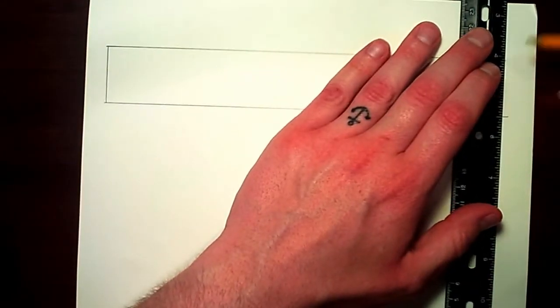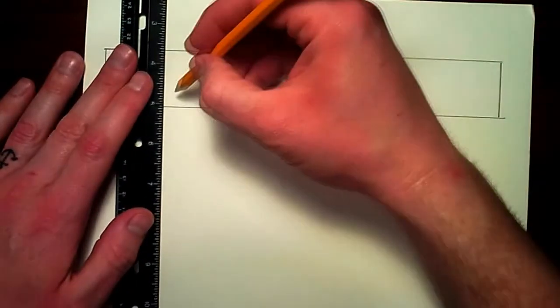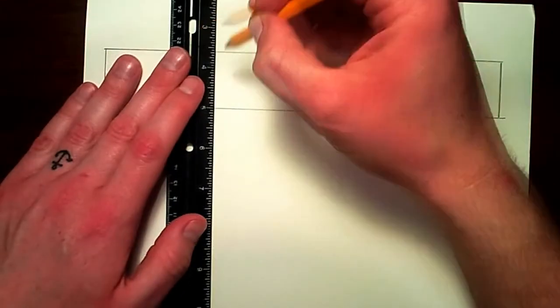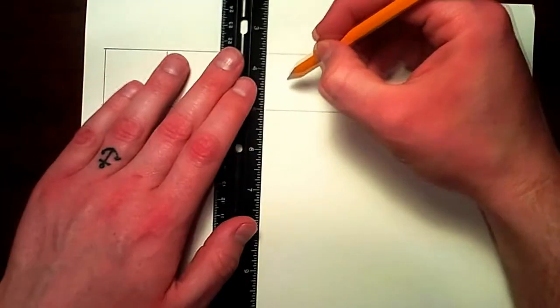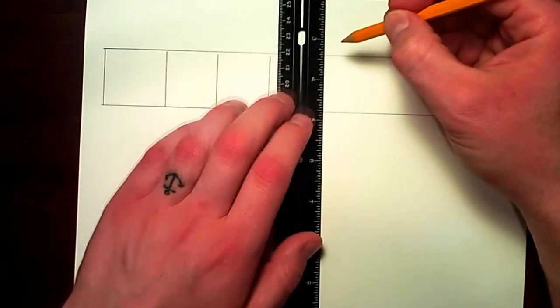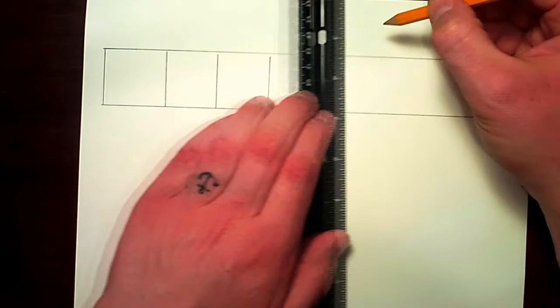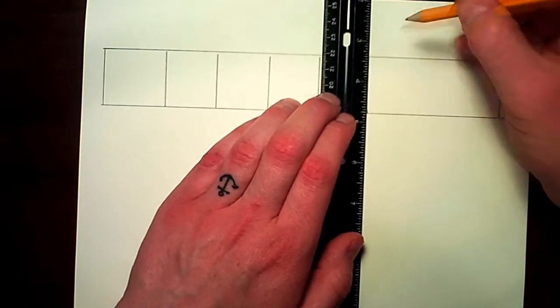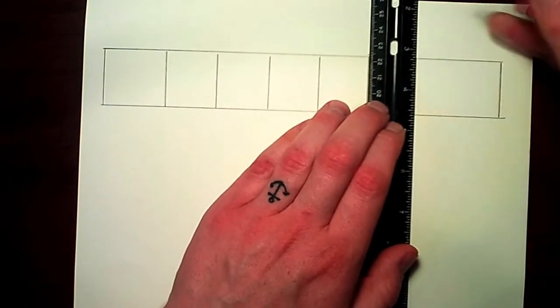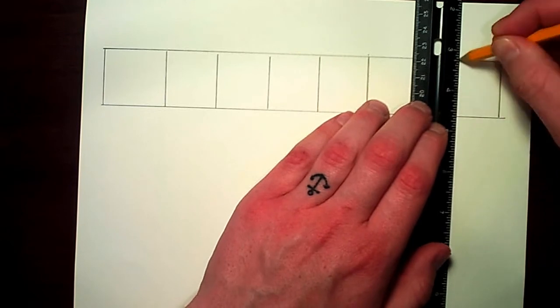Now, the worksheet that I provided for you has 7 boxes. It'd be great if you could make 7. If you can't, try to make 8. You can make 9. Just try not to make 2 or 3. We want to have plenty of boxes to practice creating very subtle changes in value. So I've made 8 here, and that's totally fine.